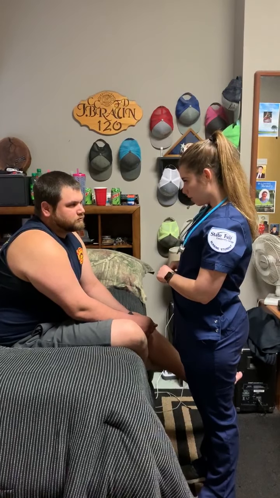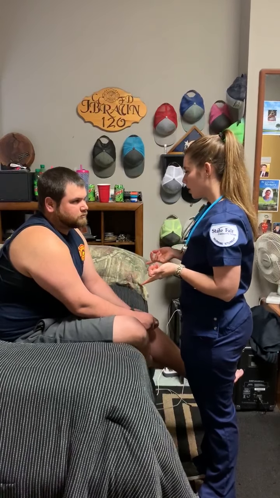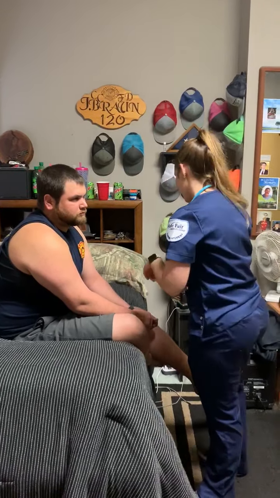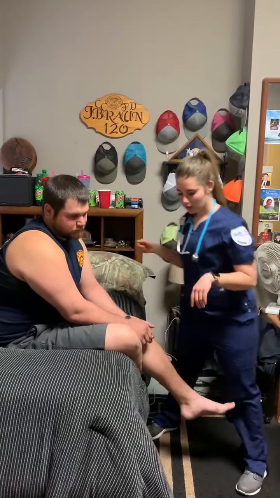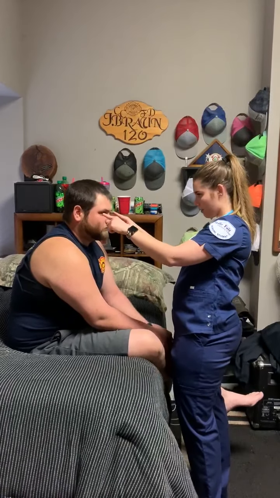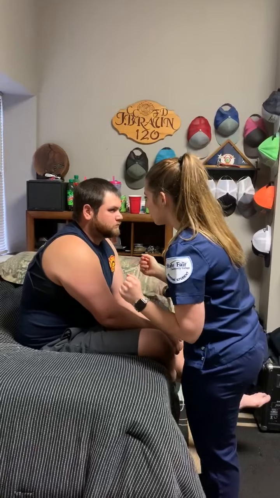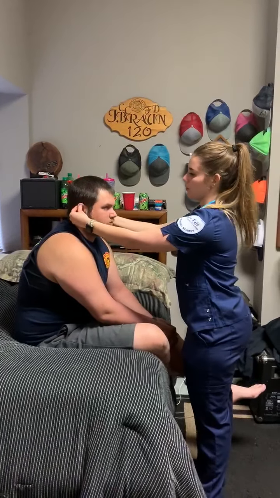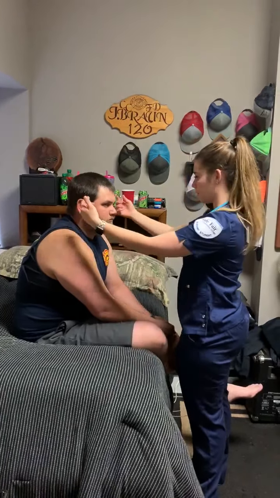Next, I am going to assess your ears. So looking at his ears, they are the same size. They're aligned with the outer canthus of his eyes. Also, they're smooth. They're warm, they're moist, they're appropriate in ethnicity. Same way with his face, it's smooth, it's moist, appropriate for ethnicity.